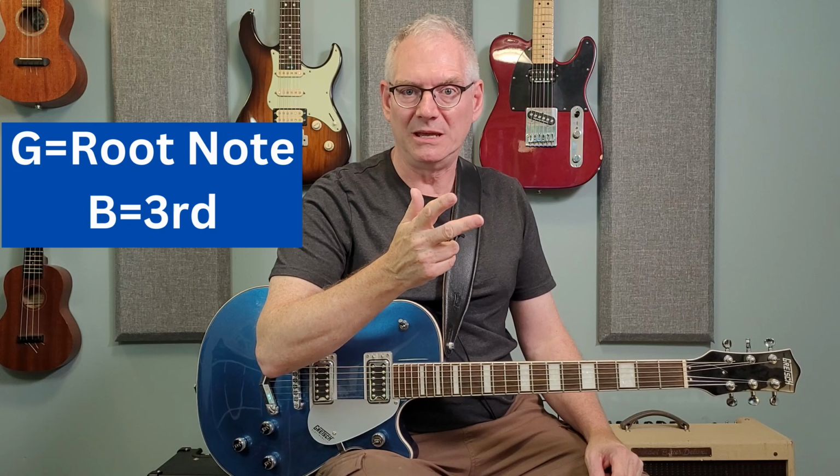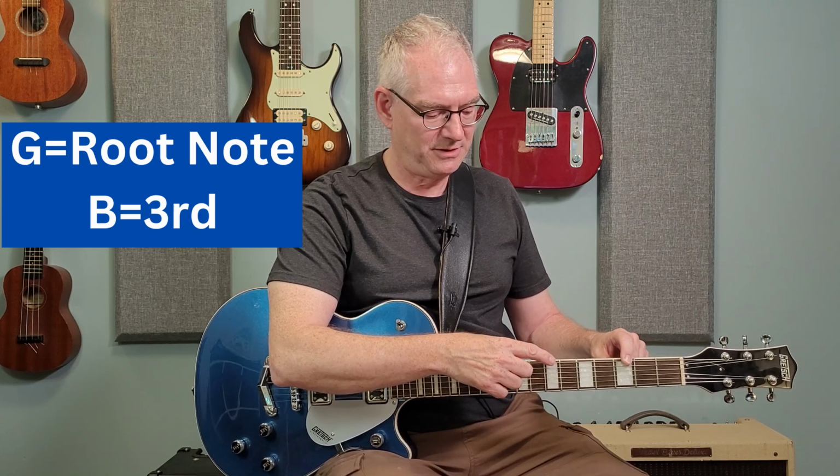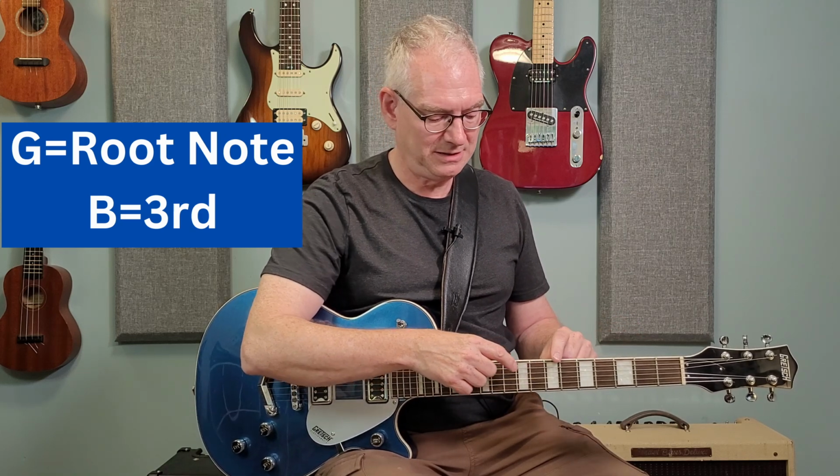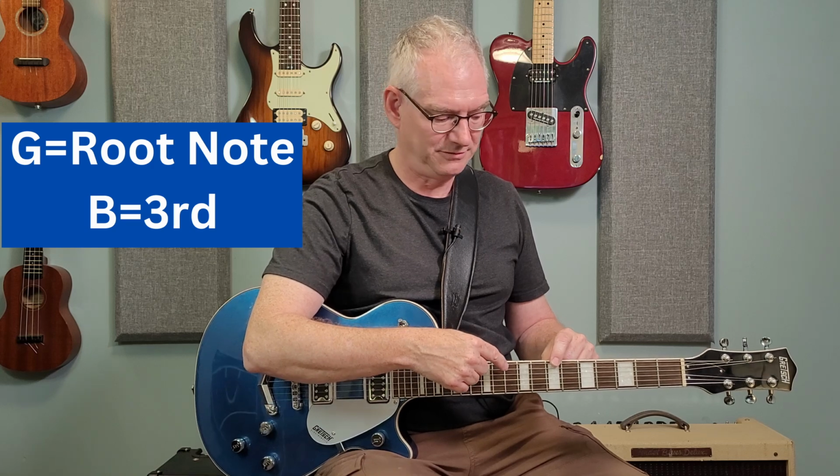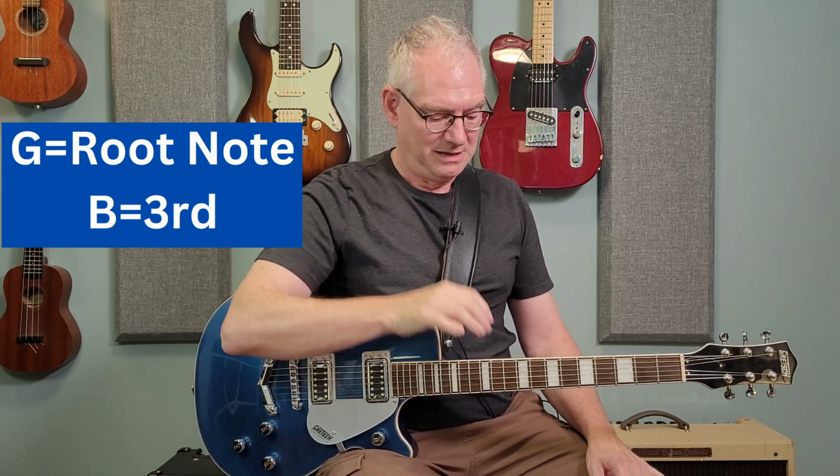If I count up my notes in the musical alphabet from G, we have G, A, B. So B is 3 notes in the musical alphabet up from G. So that B note is what we refer to as the 3rd. So we've got the root and we've got the 3rd. And then from that G to that D, G, A, B, C, D, we call that the 5th.